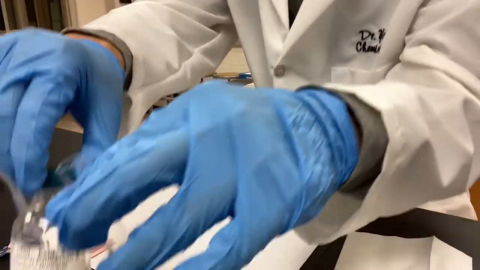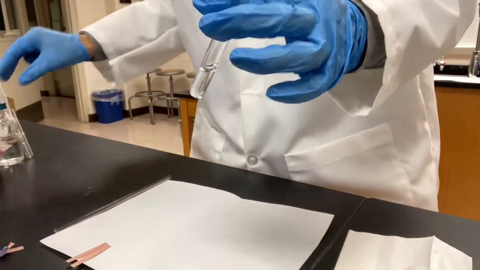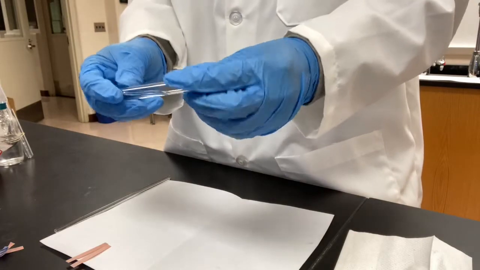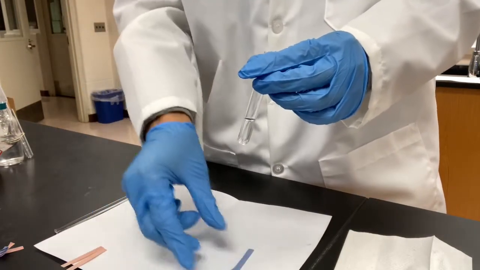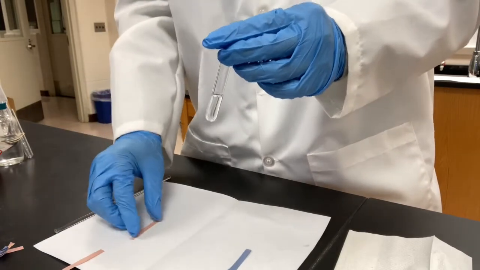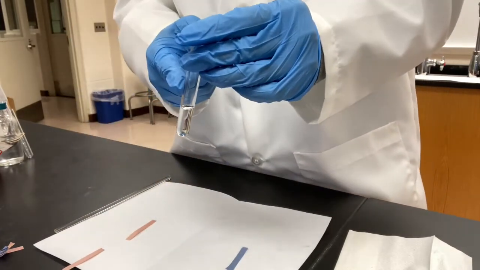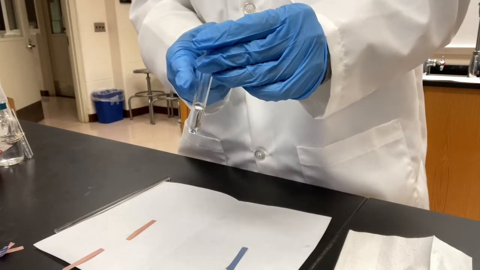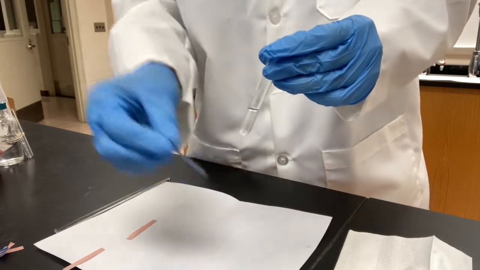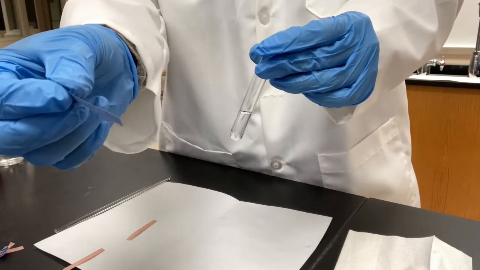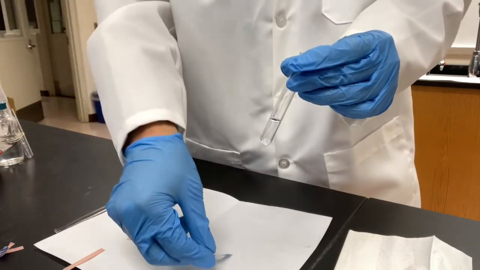Okay, before we test the solution with the litmus paper, we would think, okay, if you add something acidic to it, the solution will become acidic. Then the blue paper will turn red. Let's see if that is the case.